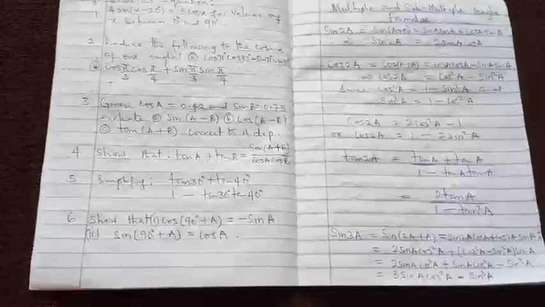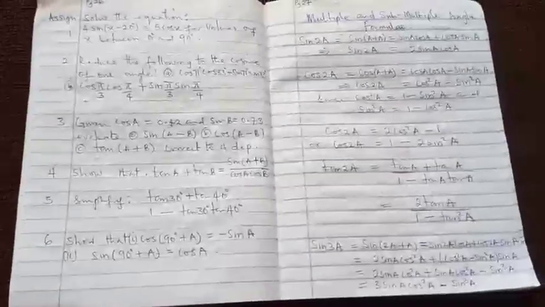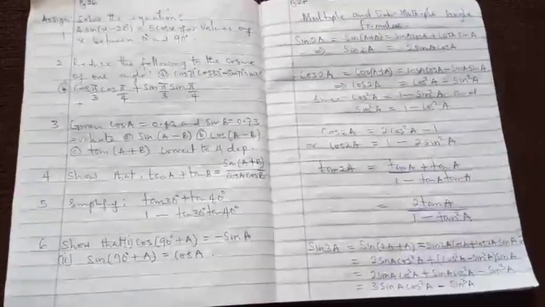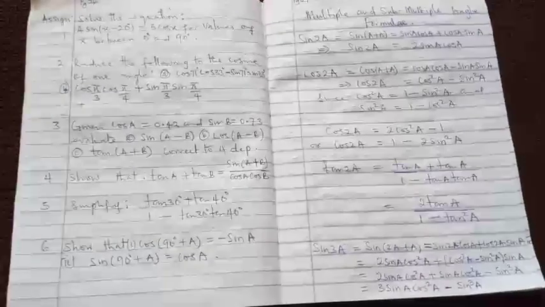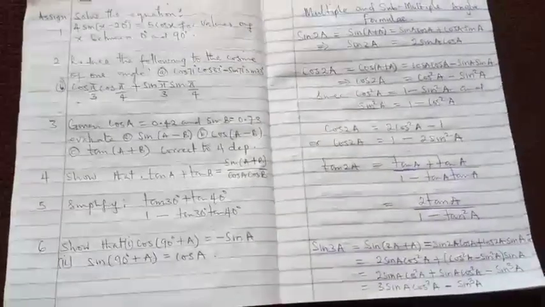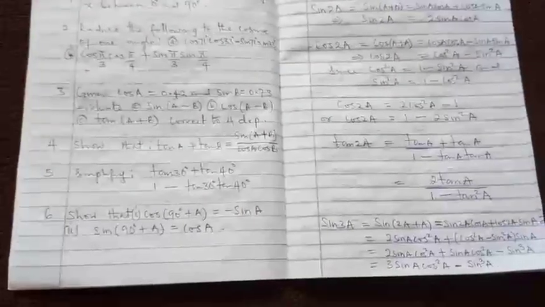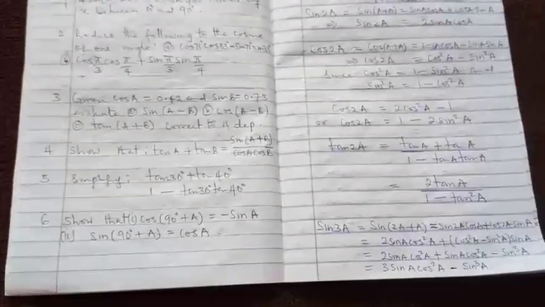And of course, you have 3. Given cos A equals 0.42, sin B is 0.73, evaluate sin(A minus B), cos(A minus B), tan(A plus B), correct to 4 decimal places. 4. Show that tan A plus tan B is sin(A plus B) divided by cos A cos B. 5. Simplify (tan 30 degrees plus tan 40 degrees) divided by (1 minus tan 30 degrees tan 40 degrees).